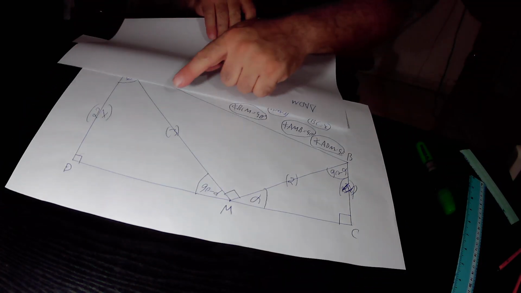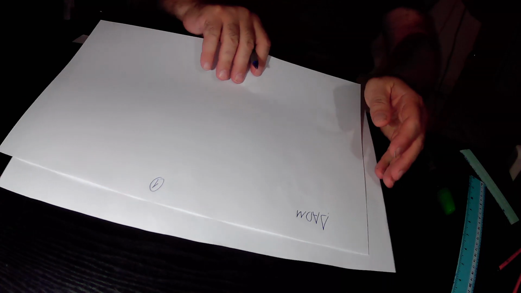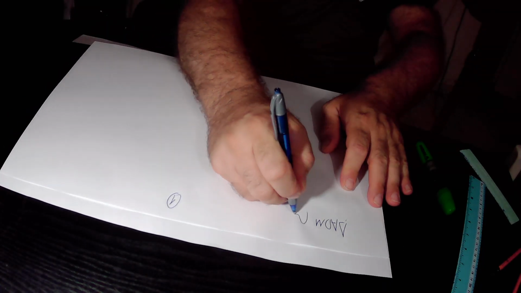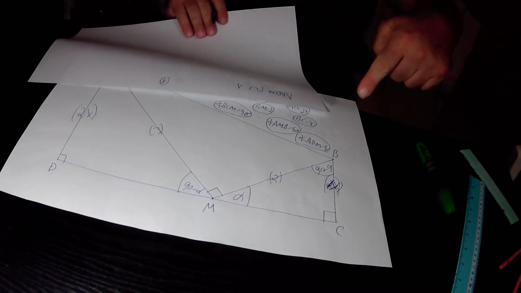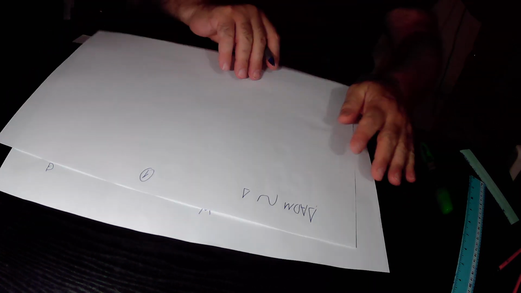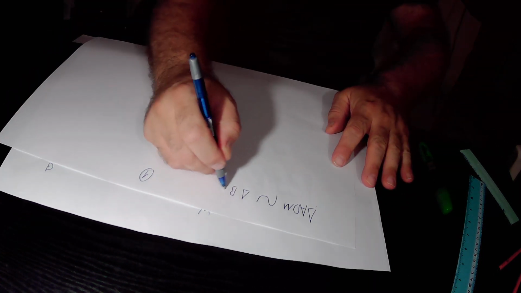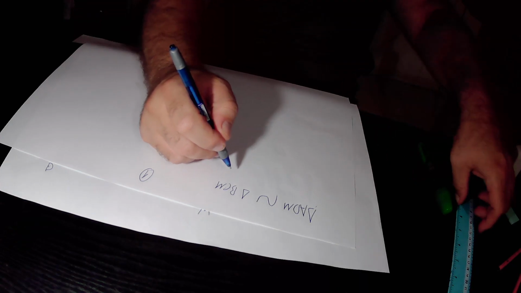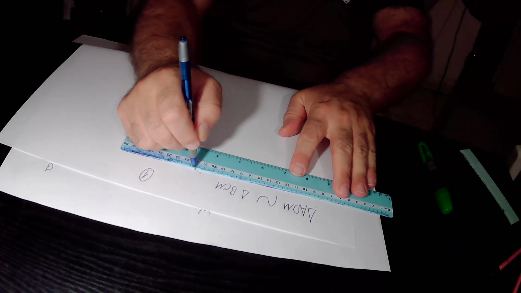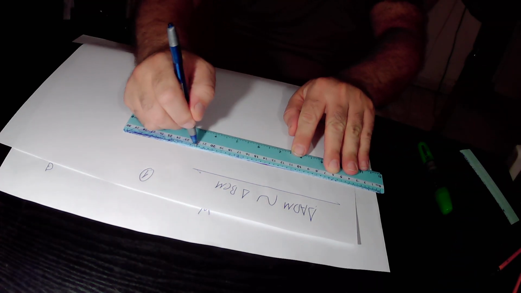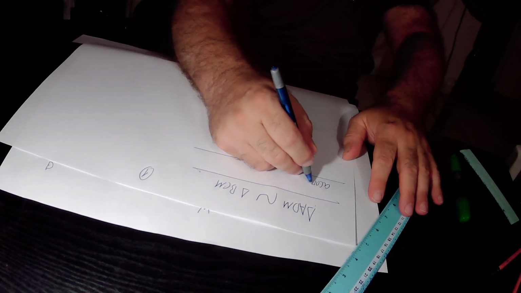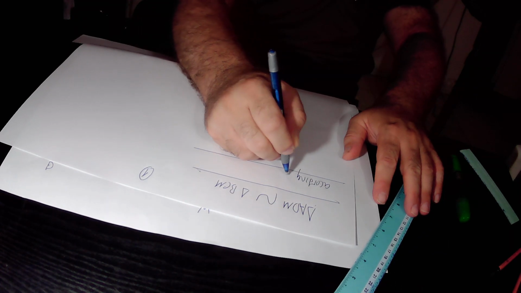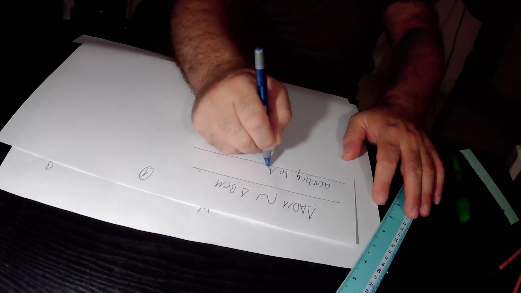And this right triangle ADM is similar, this is the sign of similar, to the small right triangle BCM, according to the angle-angle similarity rule.